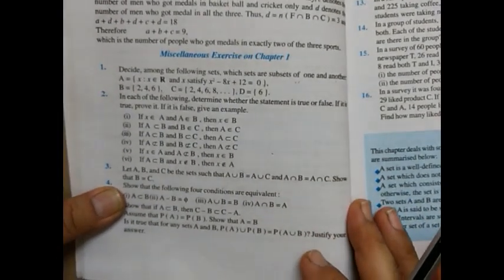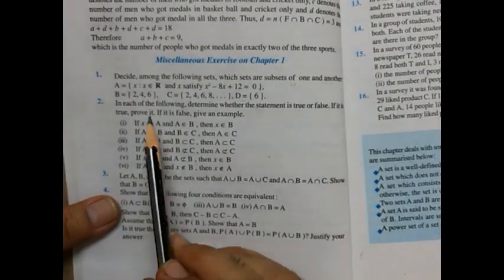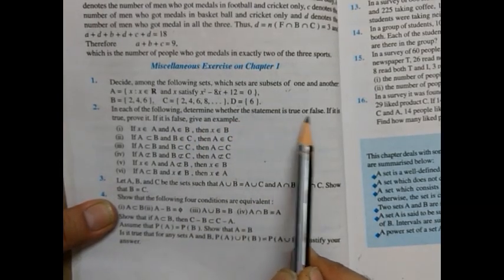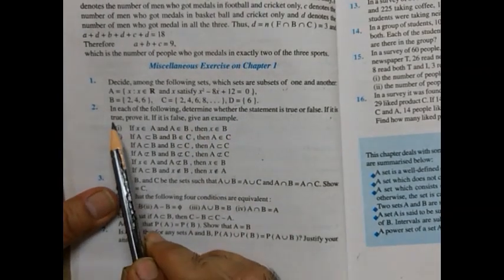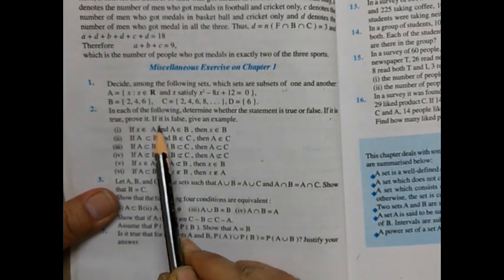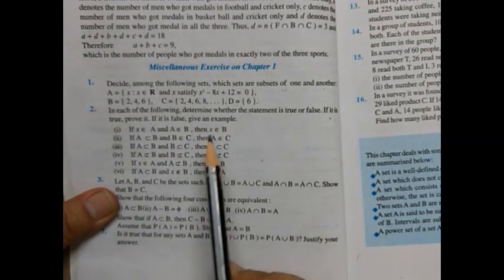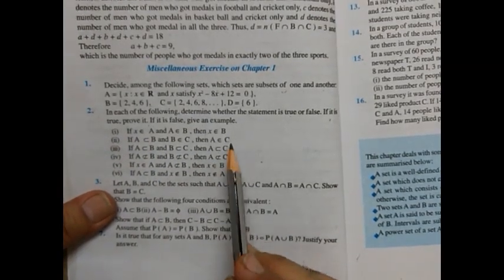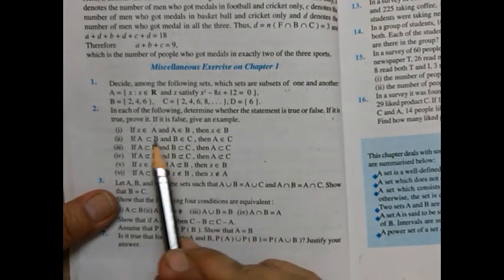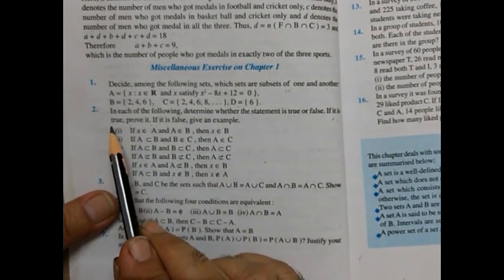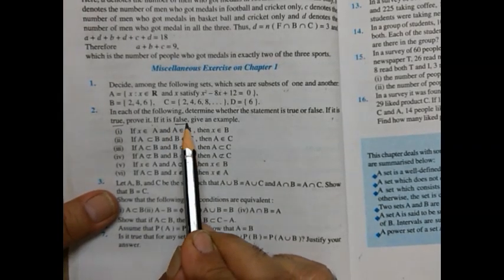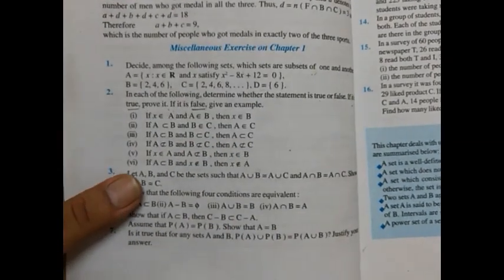Now we come to the second question. The second question says, in each of the following determine whether the statement is true or false. If it is true, prove it, and if it is false, give an example. So in both the cases it becomes very descriptive. It is not just objective, where you write down true or false, but here you need to give the proof if it is true, and you need to give an example if it is false. So this is what you have to do.